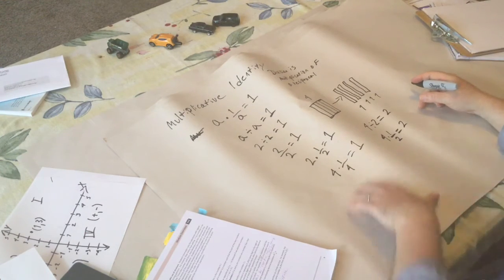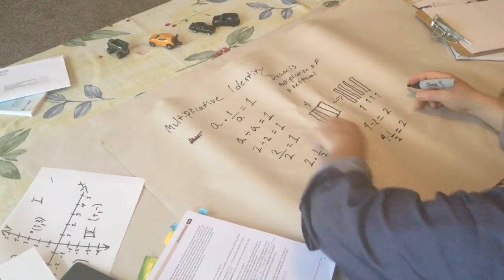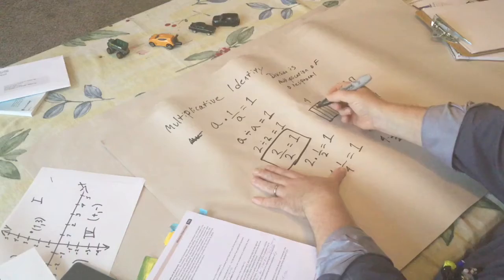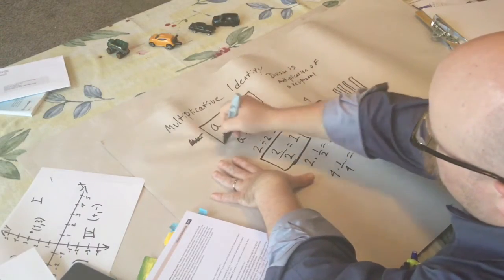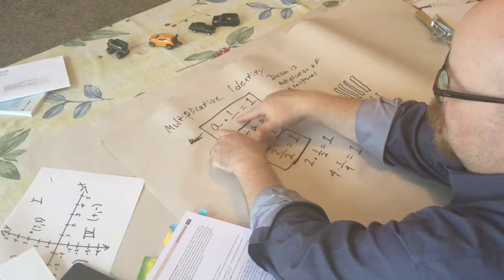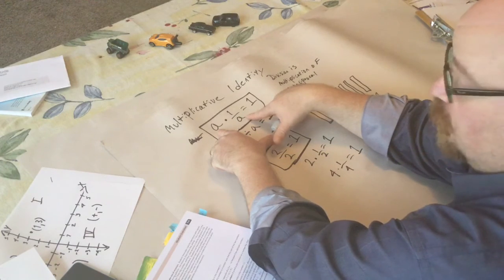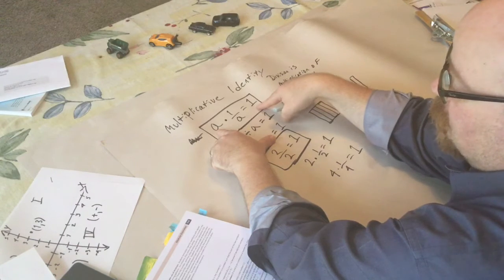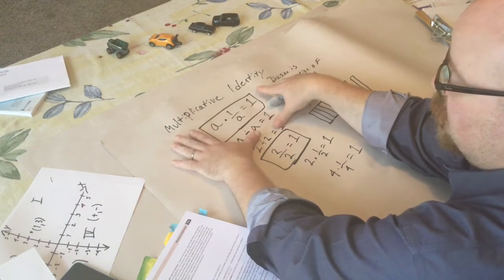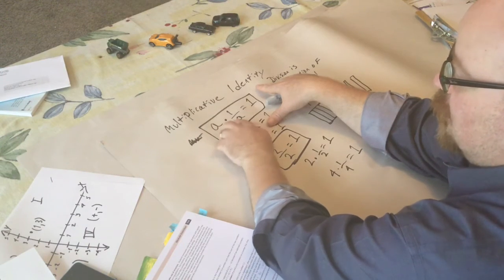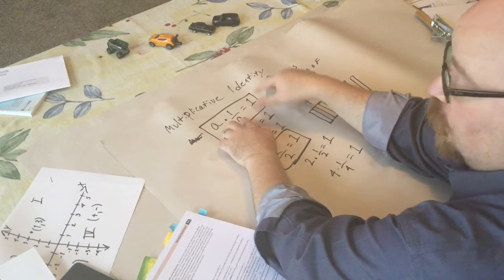So what does that have to do with the multiplicative identity then? This is right here, right here. If I have a number, its reciprocal, and I multiply them together, I get 1. All right, so this is an identity that says a number multiplied by its reciprocal equals 1.